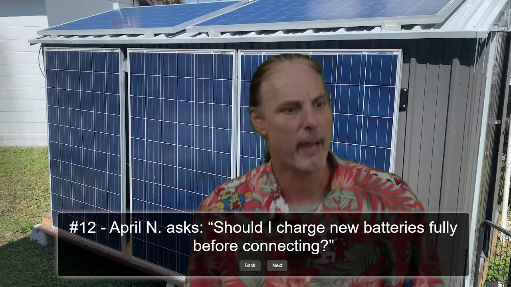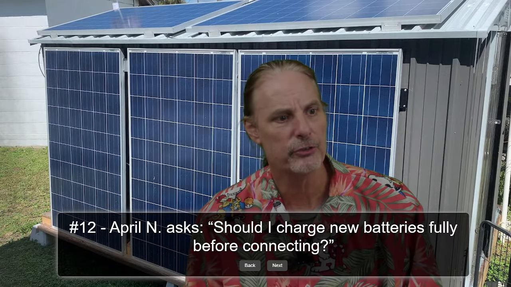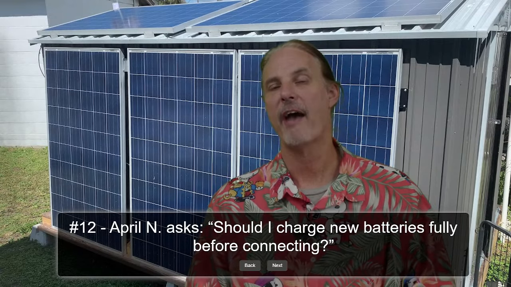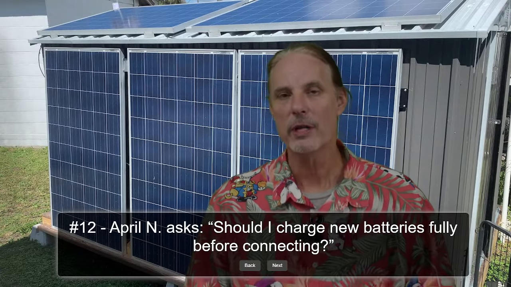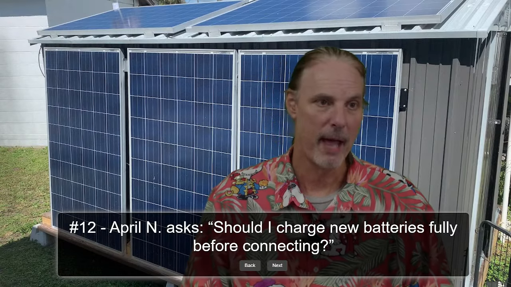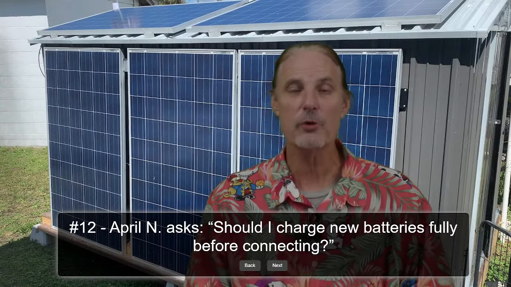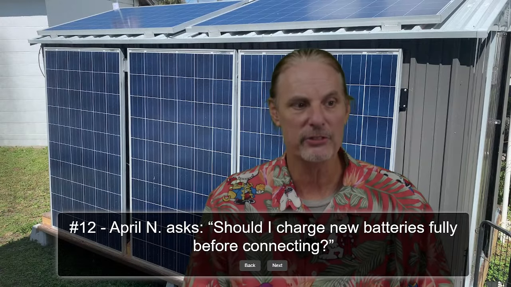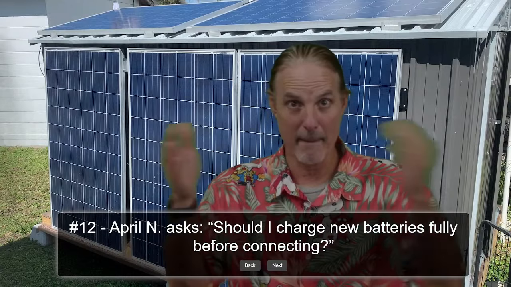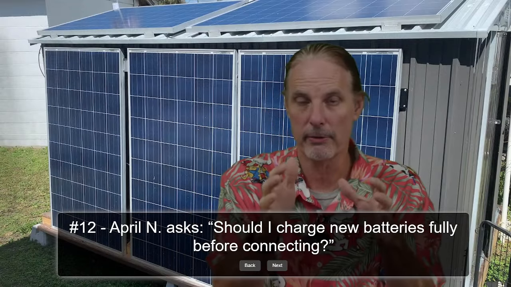Next question is from April, and she's asking, should I charge new batteries fully before connecting them? And this goes back to the conversation that we were having before about when you connect another battery into the bank. If that battery is a different size, can I connect it, and when can you connect it? You can connect new batteries at any time that the voltage is the same, so that you don't see that massive shift between the new batteries and the old batteries.